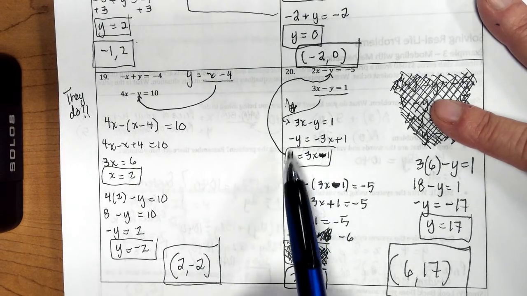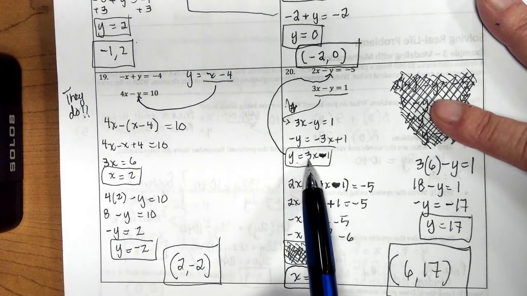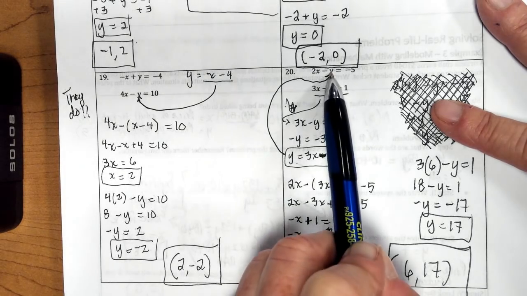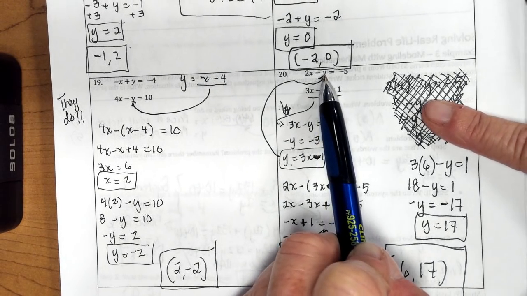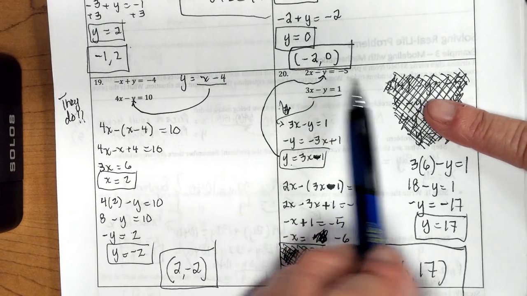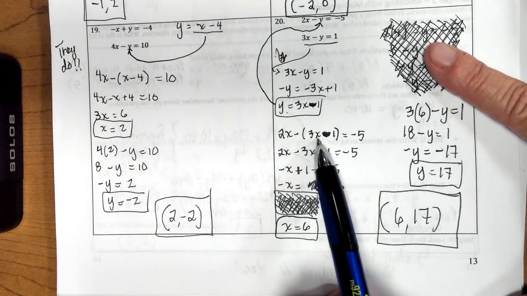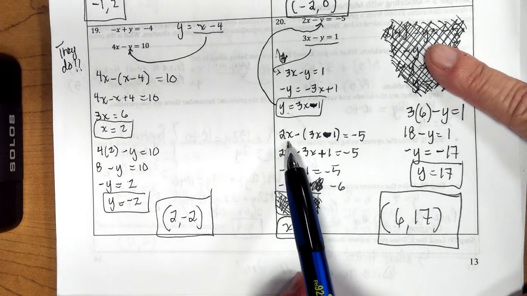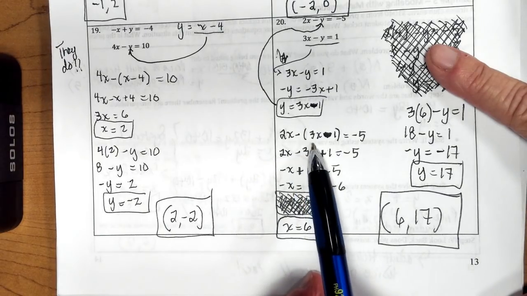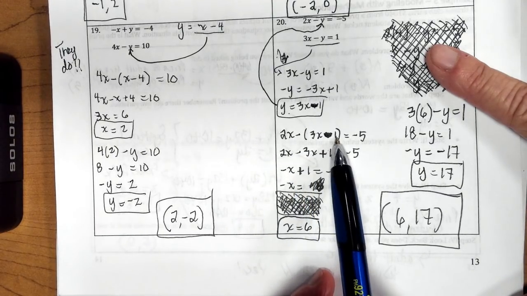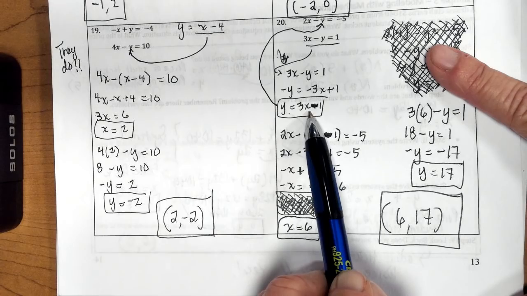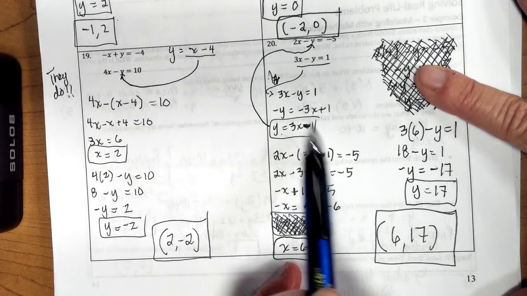And then what I did was I substituted 3x minus 1 back into this equation right here. And you can see there's lots of negatives. So when I substituted it in, you could see I wrote 2x minus parentheses 3x minus 1, because that's what I got right there.